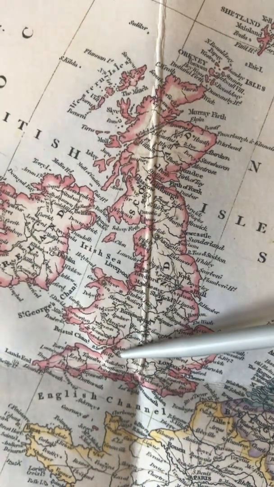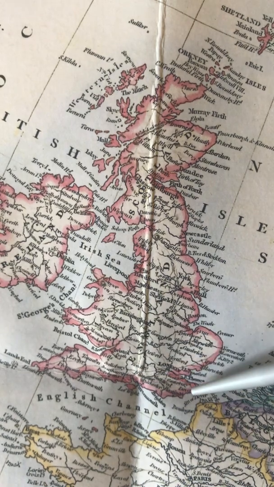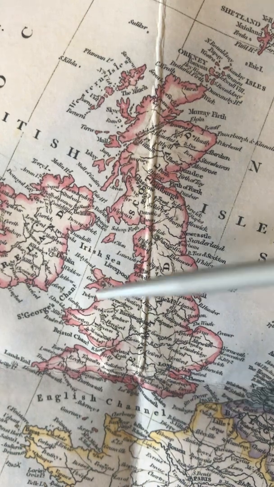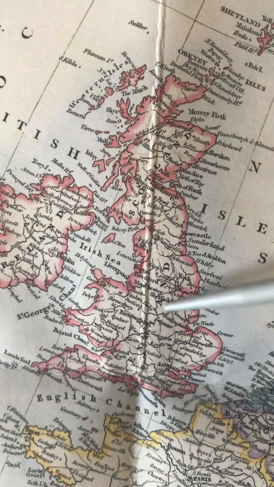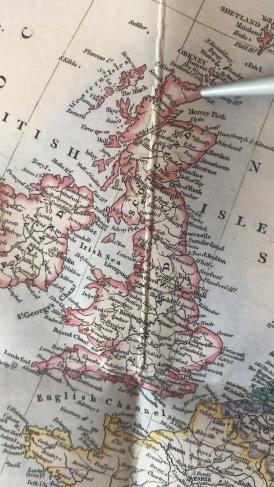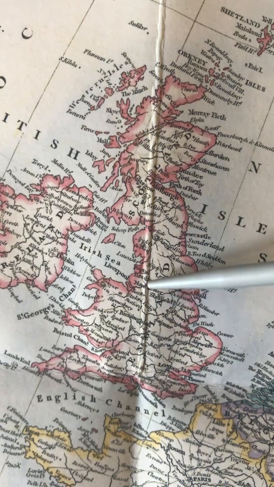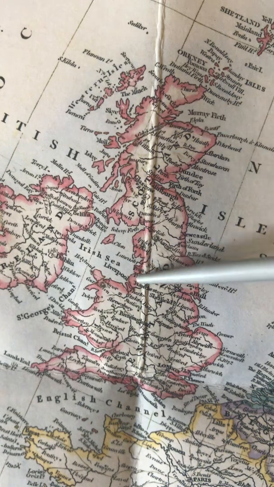We have Salisbury and Southampton, and Portsmouth, Dover here, and the Strait of Dover. Here we have the English Channel. That is the British Isles, pretty well summed up. Well, we have Liverpool there.